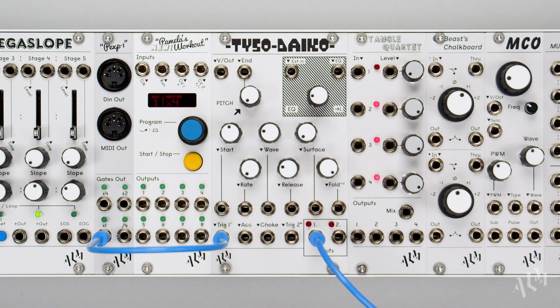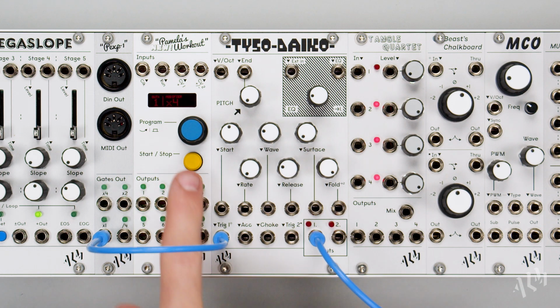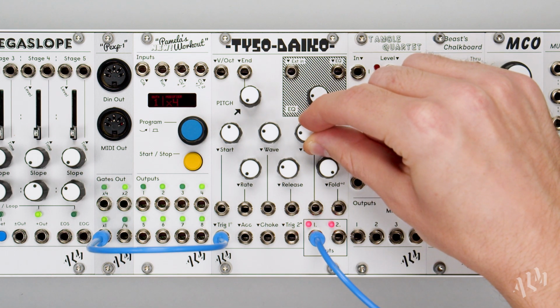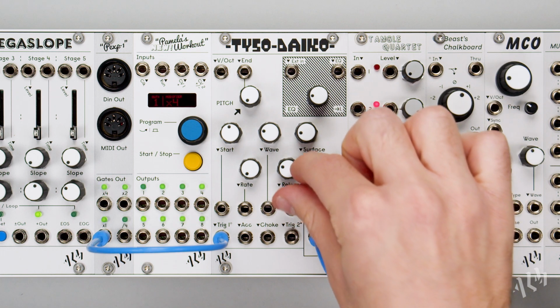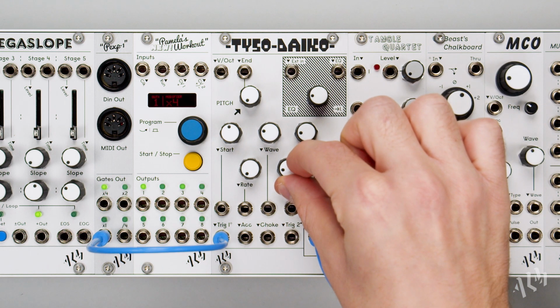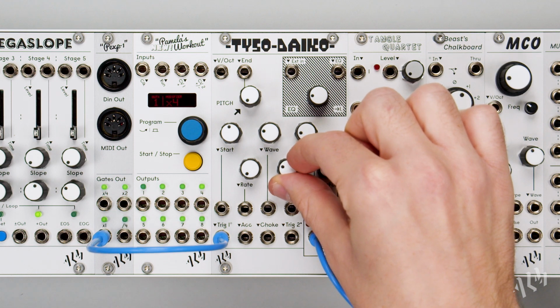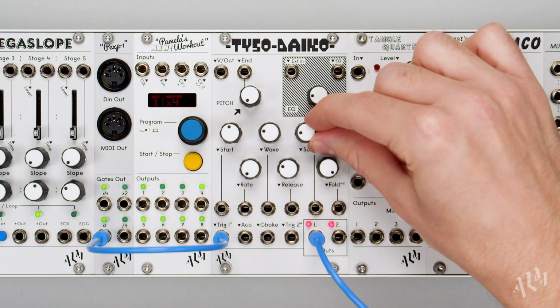Next is the surface control. When set to its minimum, surface is off and has no effect on the sound. Upon turning up the control, a resonant click is added to the start of each hit. Note that the length of the click is affected as release is shortened.